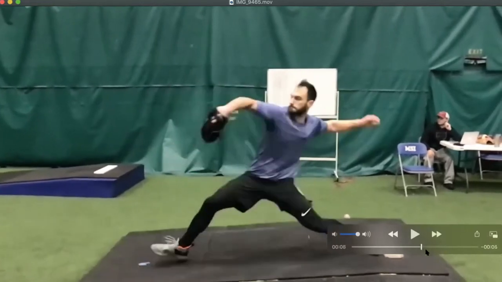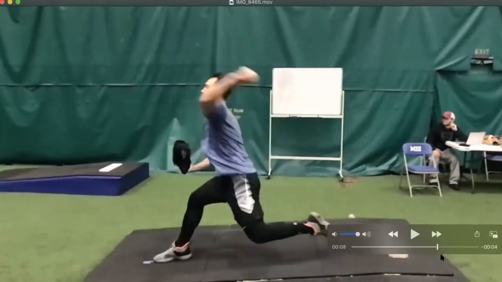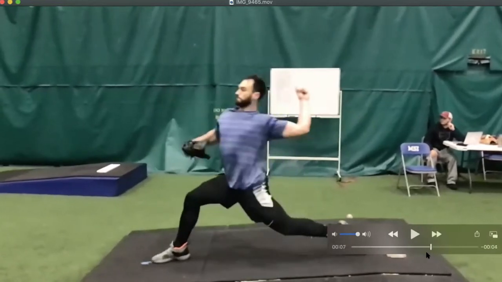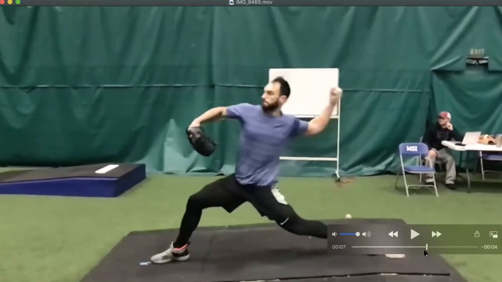So he kind of comes up and through it. But again, that's really more or less a minor thing, especially with someone who throws 99 to 100.